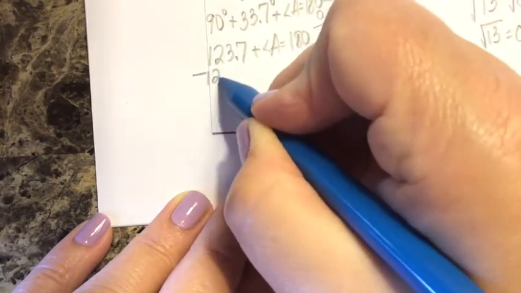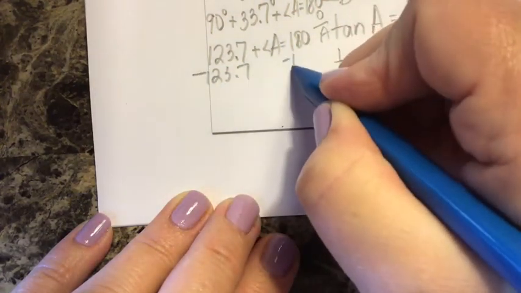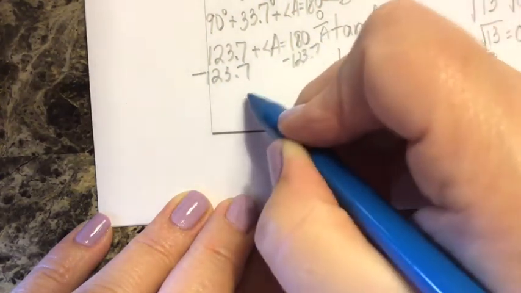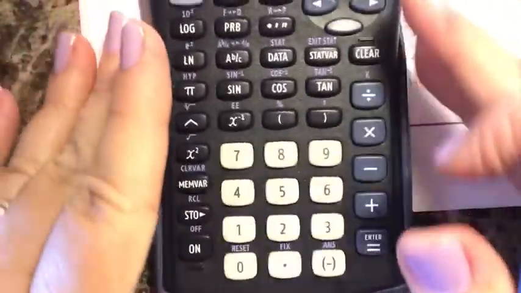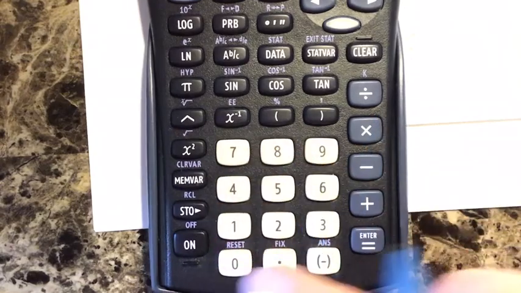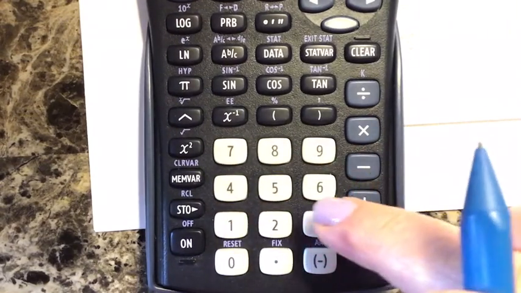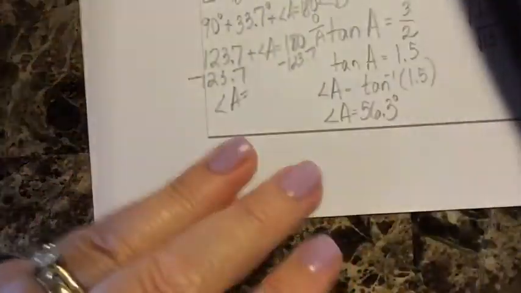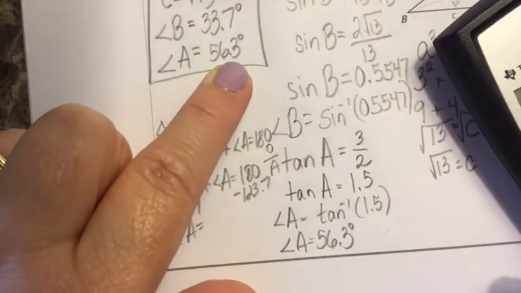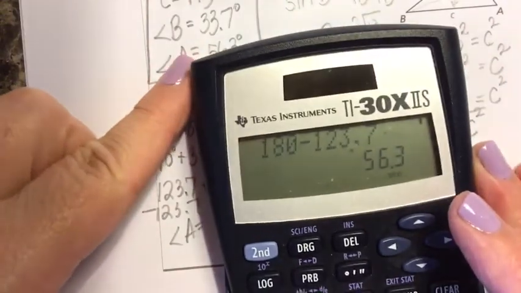And then to find angle A, you subtract, and I do believe if we type that in the calculator, 180 minus 123.7, you're going to get 56.3 degrees. And we did.